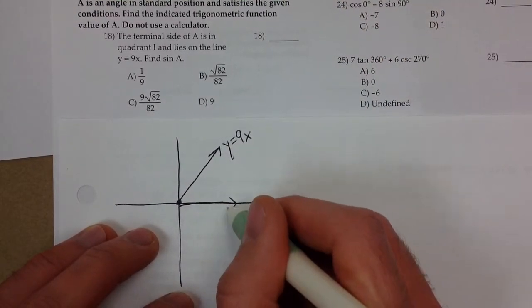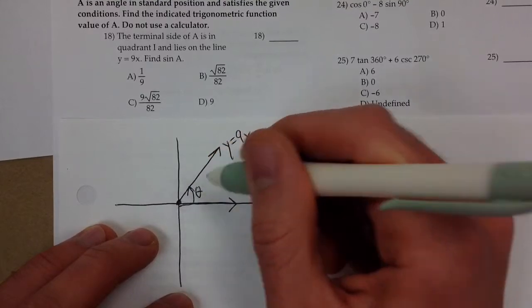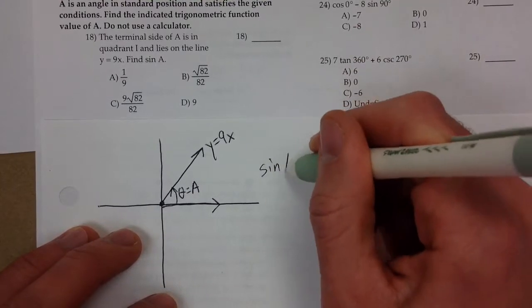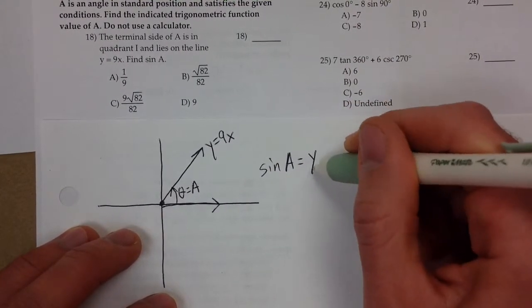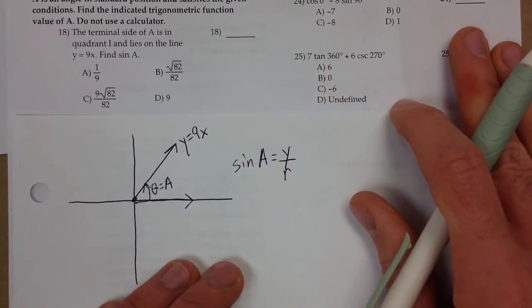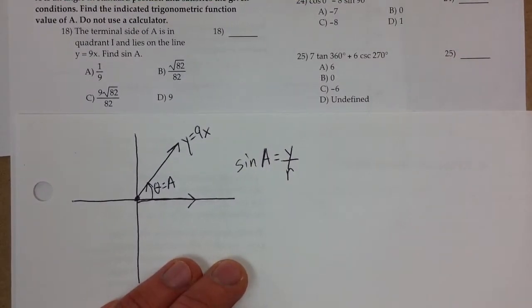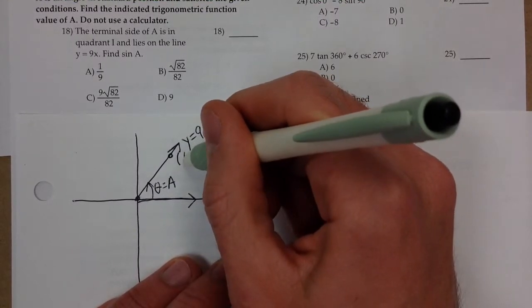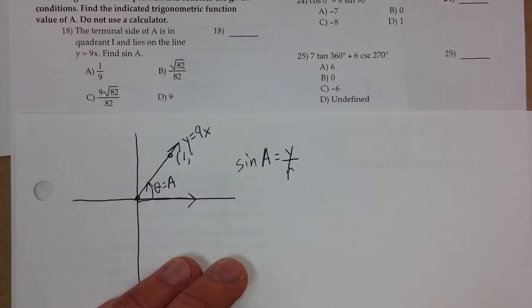Initial side is here for standard position. Here's your angle. We want to find the sine of A. Oh, come on, this is so easy. Sine is y over r. Somebody give me a y coordinate that's on that line. 2? Well, actually, that's true. But let me revise my question. I want to use the easiest numbers possible. How about we make x equal to 1? Therefore, y will be 9.